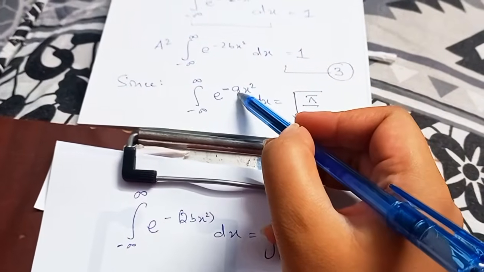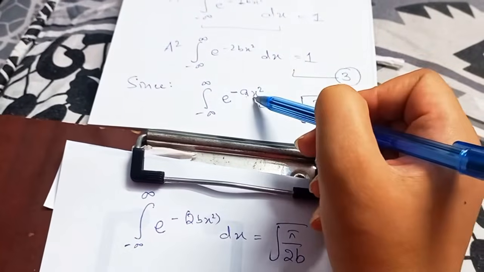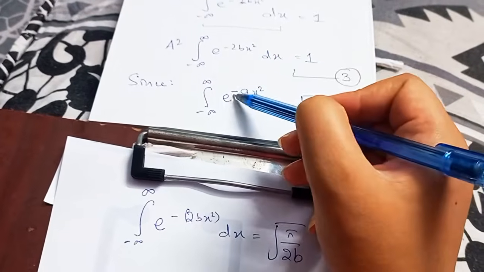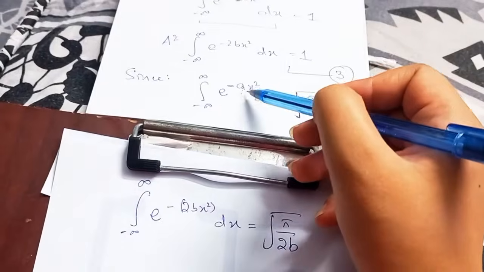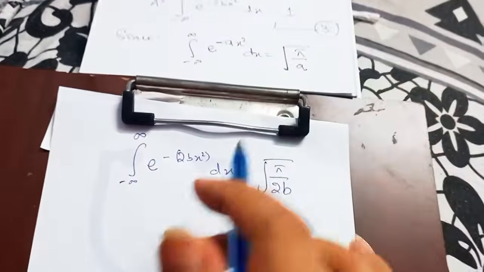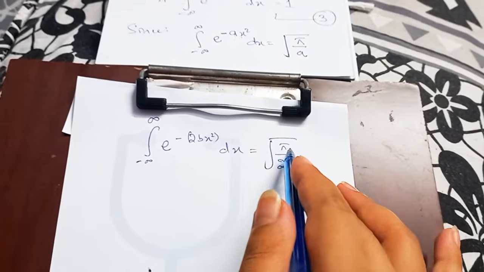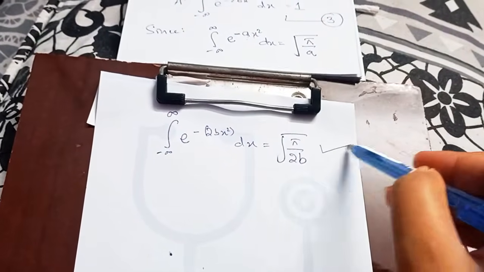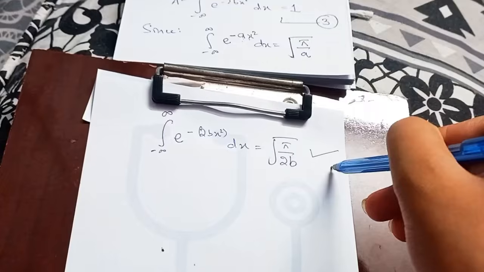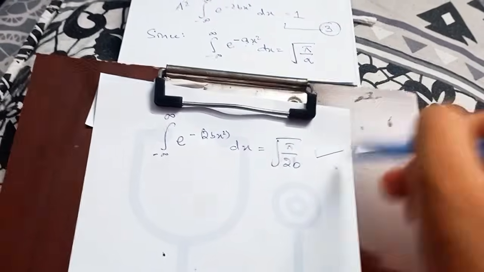Here the value of a we can compare. Here is x square, here is x square, here is negative, here is negative. A is here and it's 2b here, so by replacing a by 2b we can simply get the value, so it is the square root of pi by 2b. Okay, let's put this expression where? In equation 3.